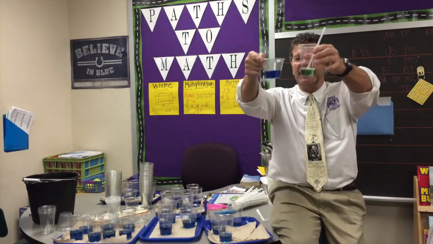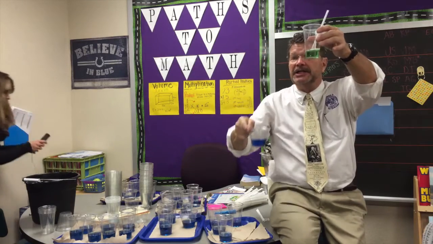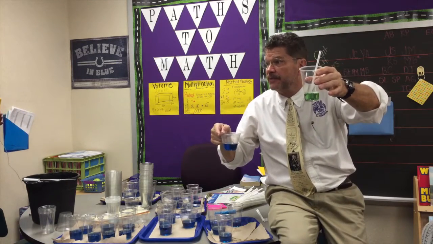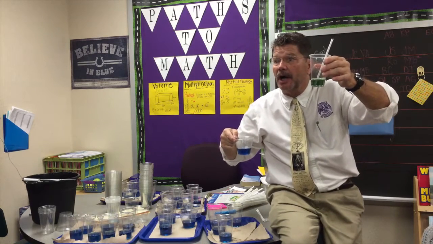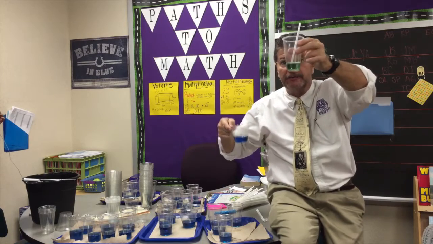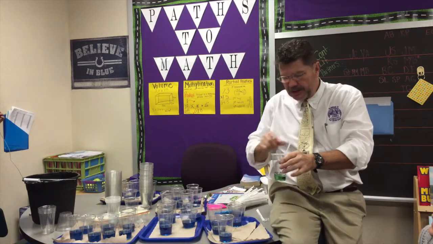Remember, don't suck air up. So check it out. Did we have a color change? Yes. So this means that bromothymol blue is an indicator of acid and it turned from blue to green. Now, what's going to happen if we just leave this overnight? What do you think is going to happen?